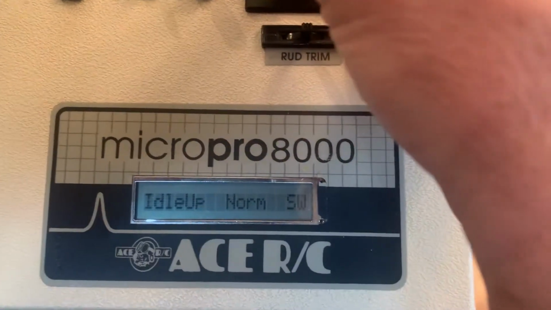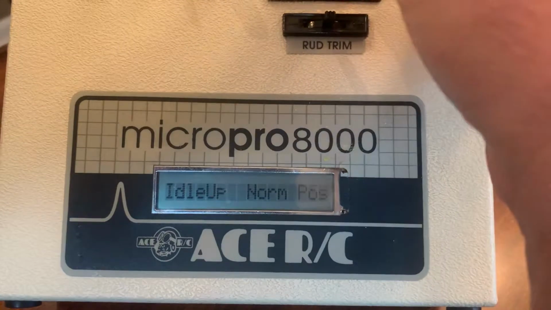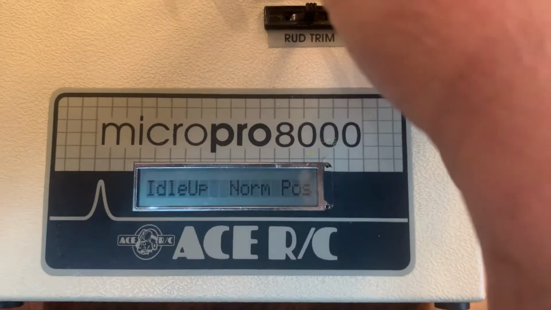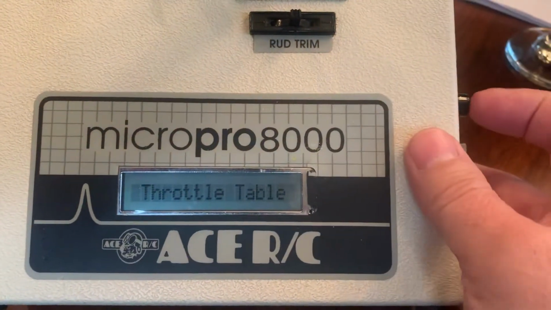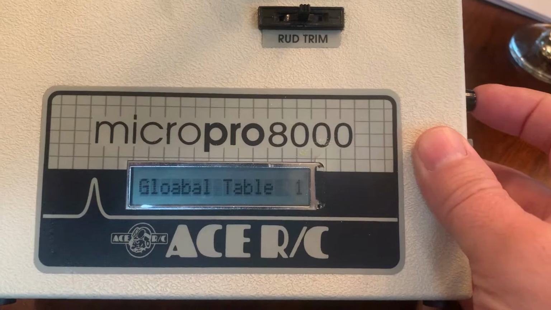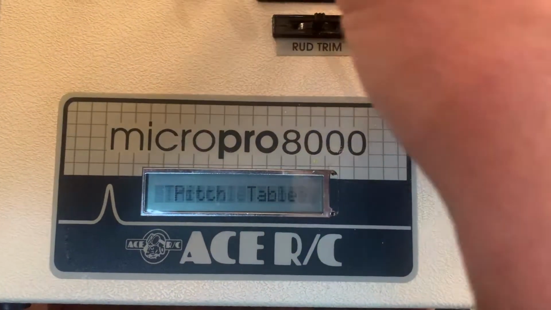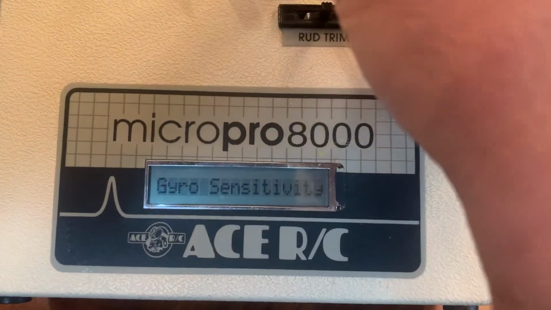this is where you get into the switch assignments, which I'm not exactly sure how those work. But here's where you can set the throttle table. So I have it set at global table 1, and then the pitch table is global table 2.